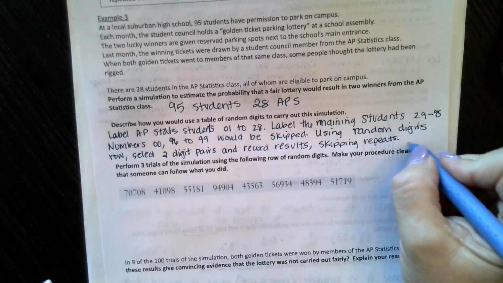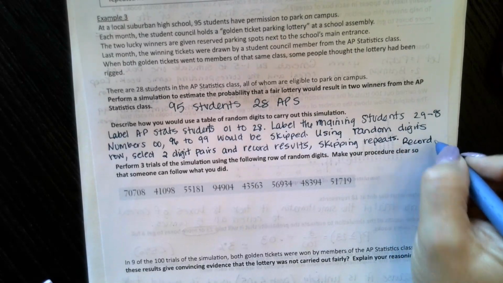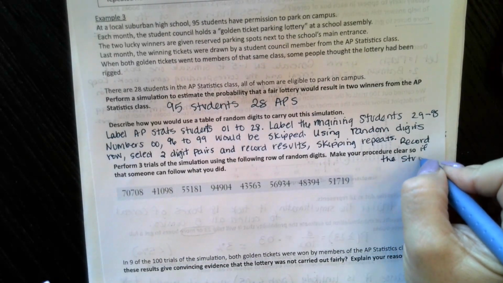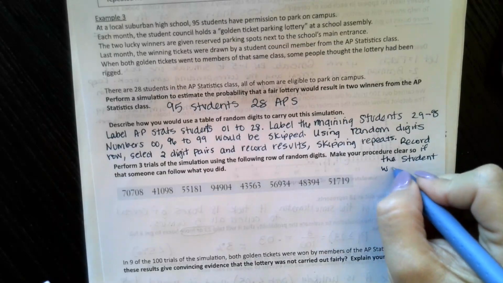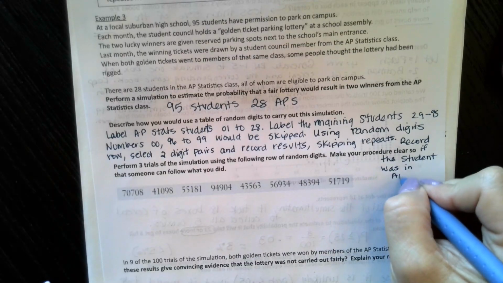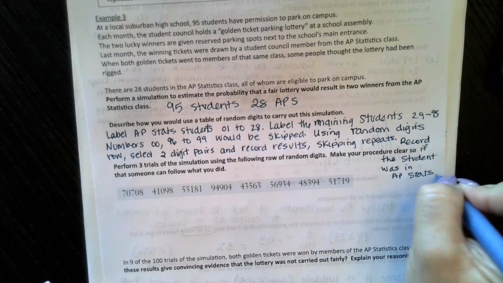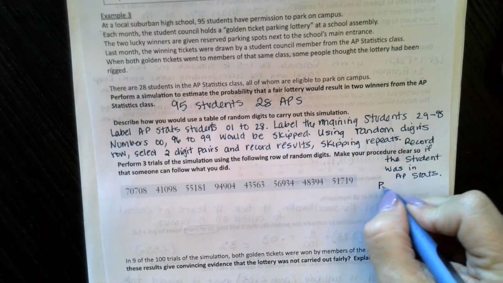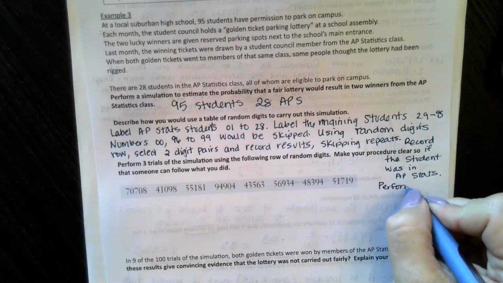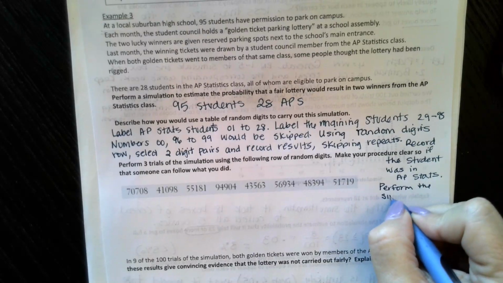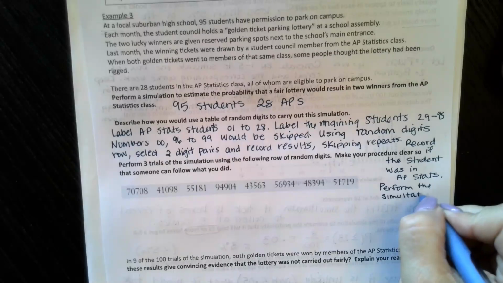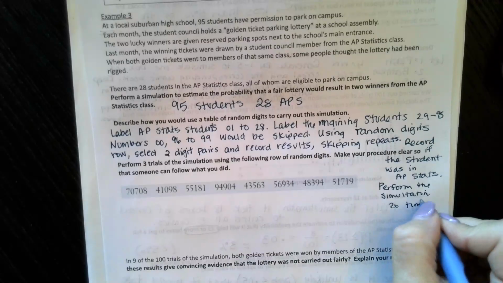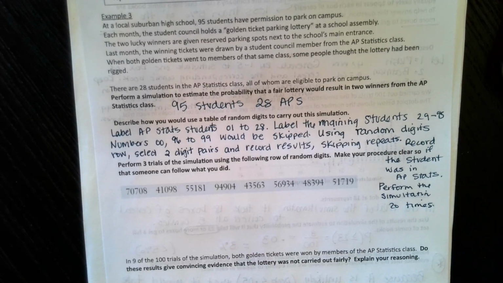And then I would record if the student was in AP Stats. All right, and then we can say perform the simulation, I don't know, 20 times, 50 times, 100 times, many times. That's what we're looking for, many times.